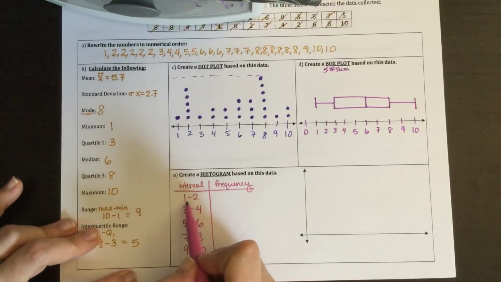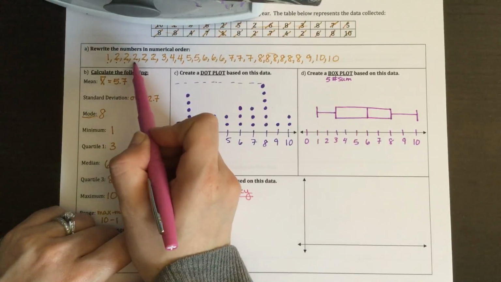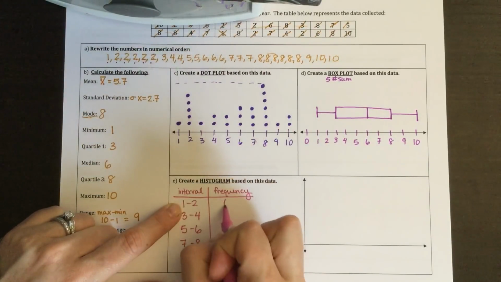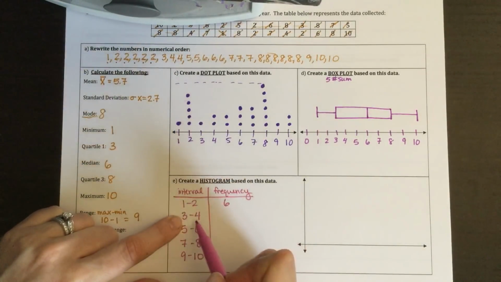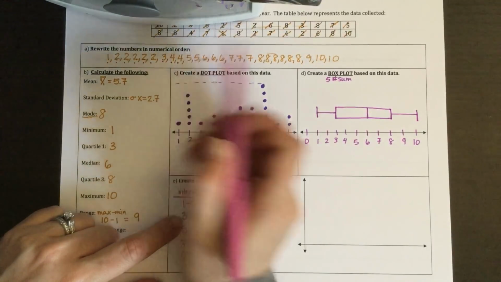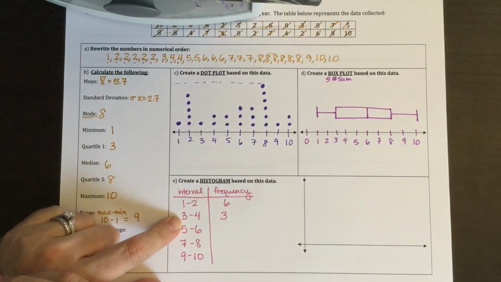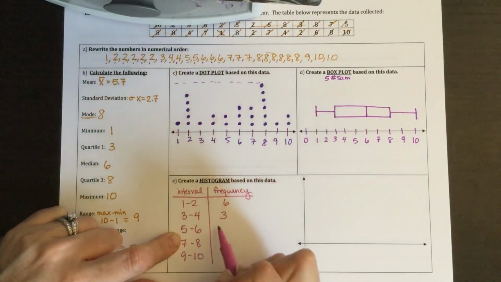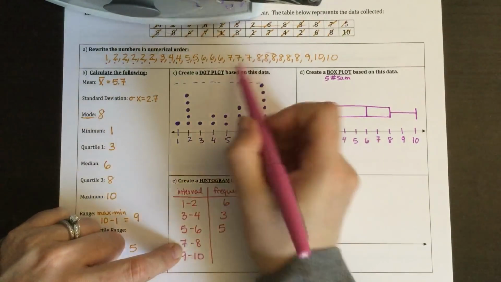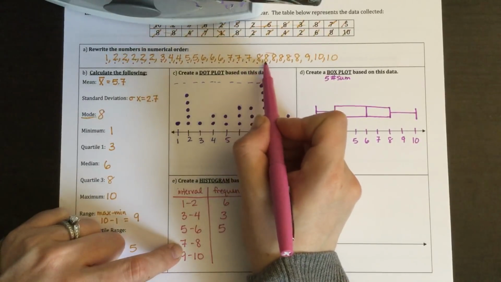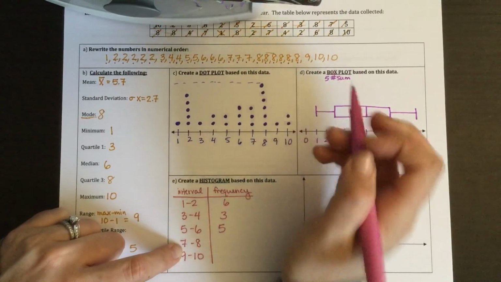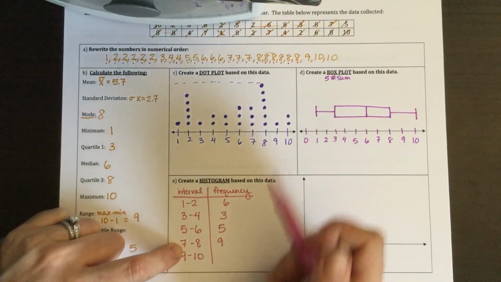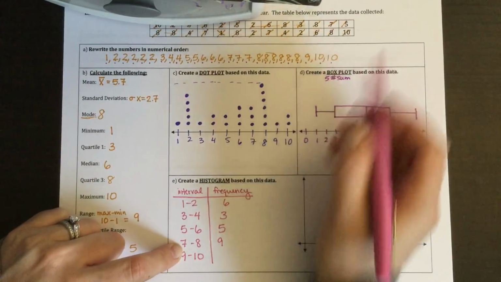Okay, and now we're going to count up all of the 1s and the 2s. So there's 1, 2, 3, 4, 5, 6 1s and 2s. Now we'll count up the 3s and the 4s. So 1, 2, 3, only 3 of those. 5 and 6, there's 1, 2, 3, 4, 5 of them. 7 and 8, there's 1, 2, 3, 4, 5, 6, 7, 8, 9. And then finally 9 and 10, there's only 3.